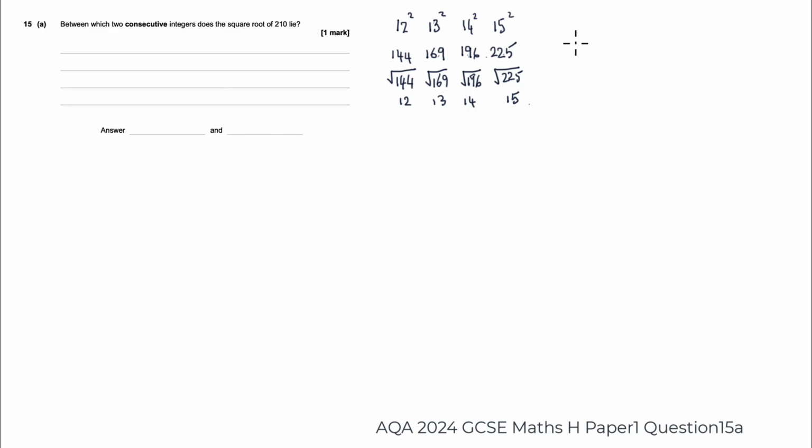So you think about a number line, and we're looking at the square root of 196, which is 14, and the square root of 225, which is 15. Then the square root of 210 will be somewhere in between these two values, somewhere in between 14 and 15. So these are the two consecutive integers that they're asking about. The square root of 210 lies between 14 and 15.